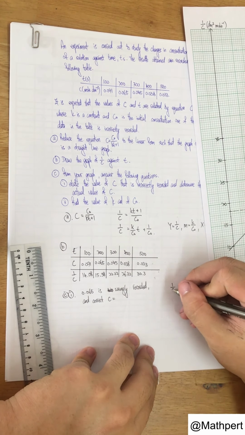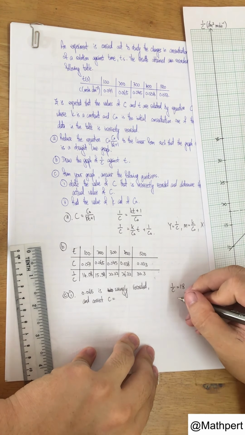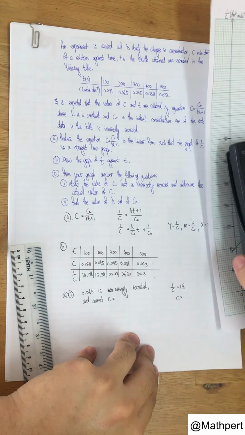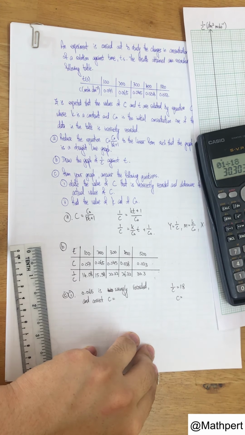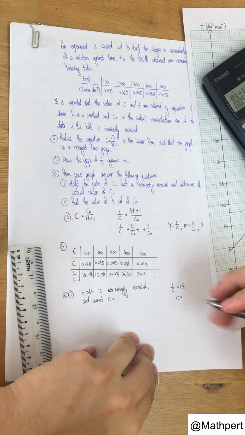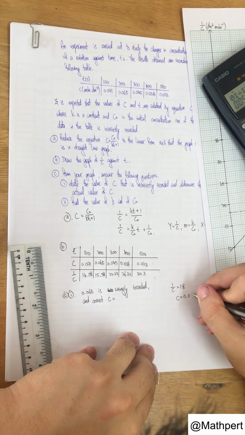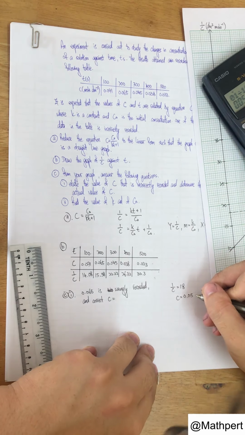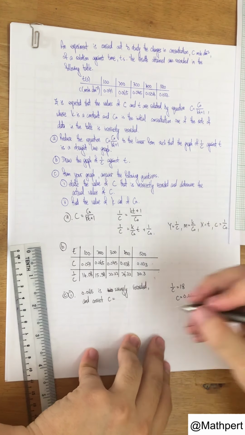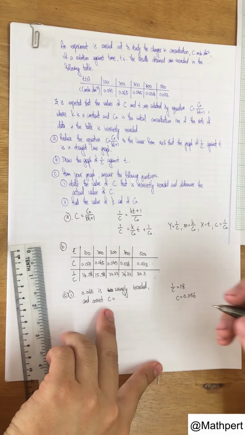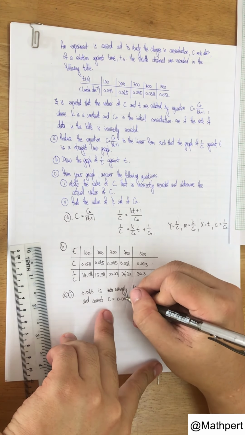So 1 over C is 18. Therefore, C is equal to 1 divided by 18, which is 0.056. Alright, so the correct C value is 0.056.